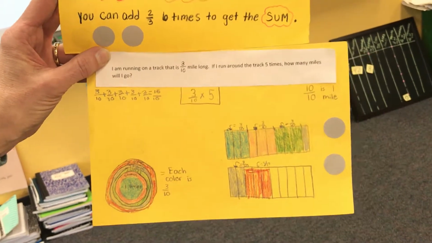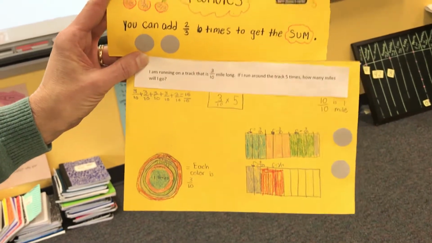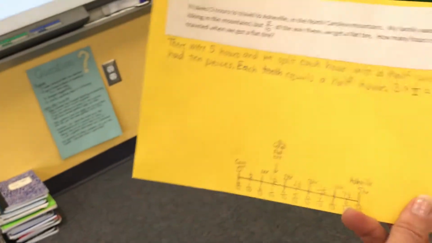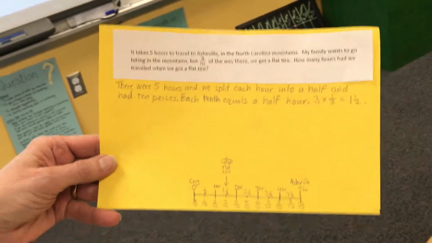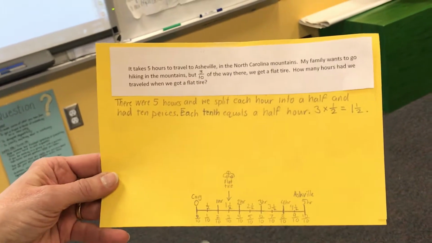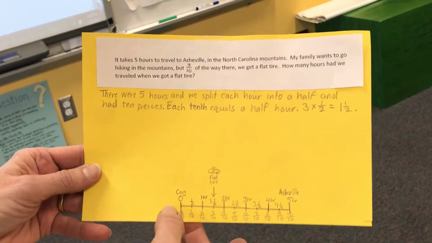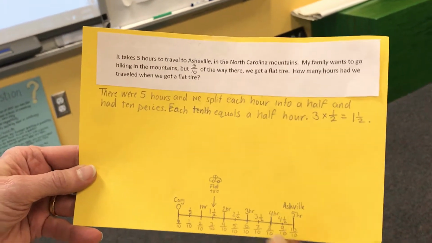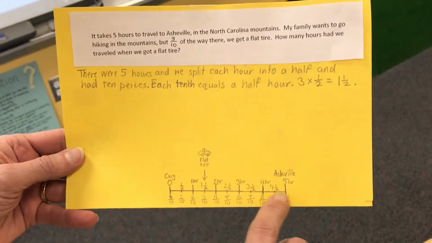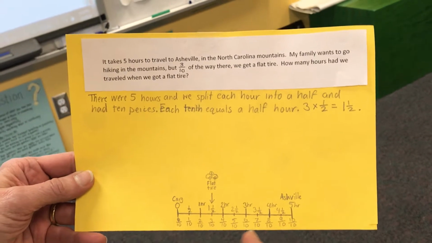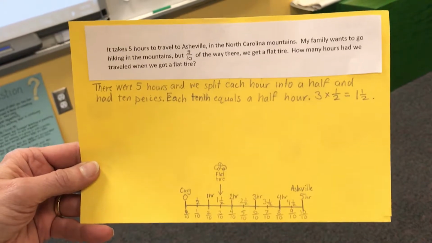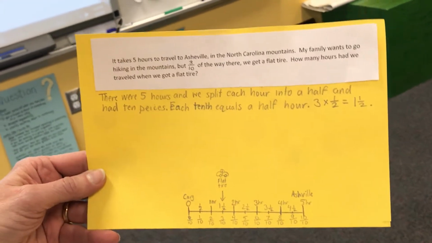This one was really clever, I thought. But I was especially pleased with this one. I loved this because it was done by some students who really collaborated. One student knew the answer but couldn't explain it, and the other 2 students thought up the number line. This one was more complicated. They had 5 hours. They traveled to Asheville, but they got a flat tire at 3/10 of the way, so how many hours was that? So they used a number line, and they realized that tenths would be half as big as 5 parts, so they marked tenths on the bottom, fifths on the top, and got the answer of 1.5 hours.